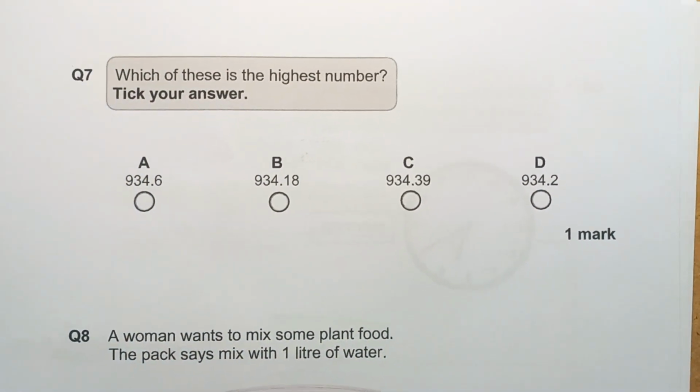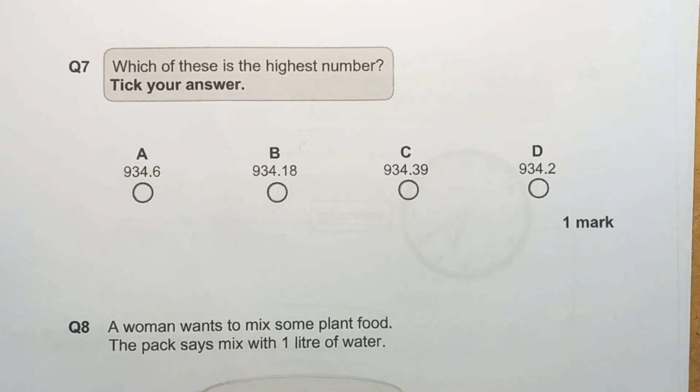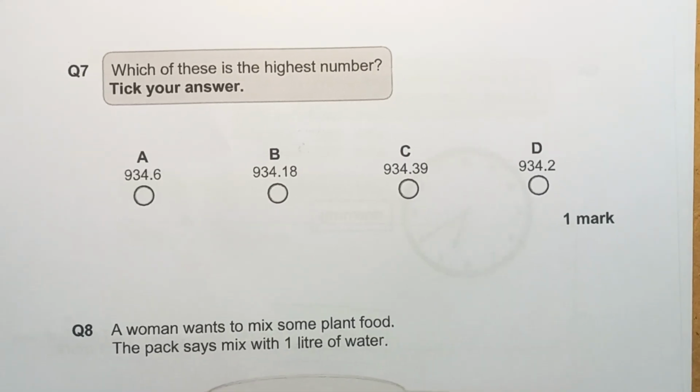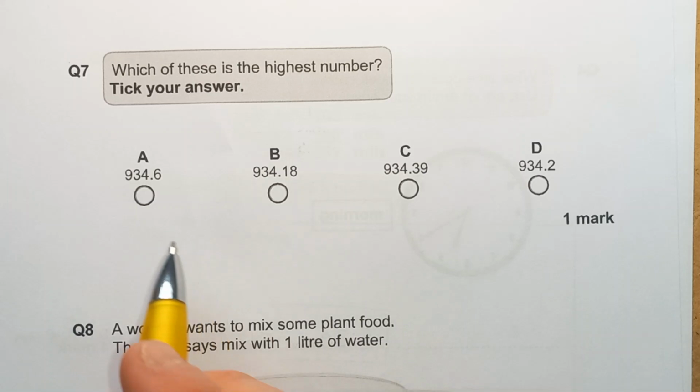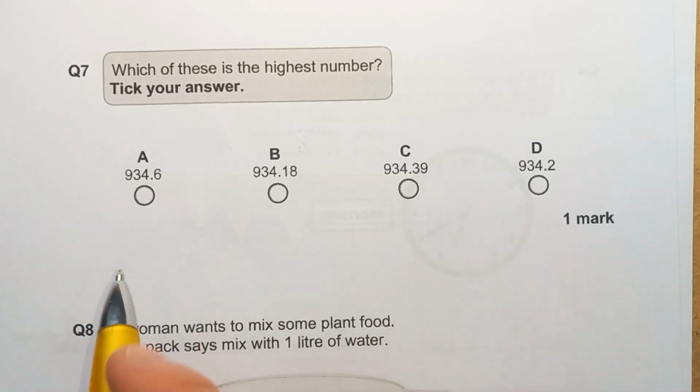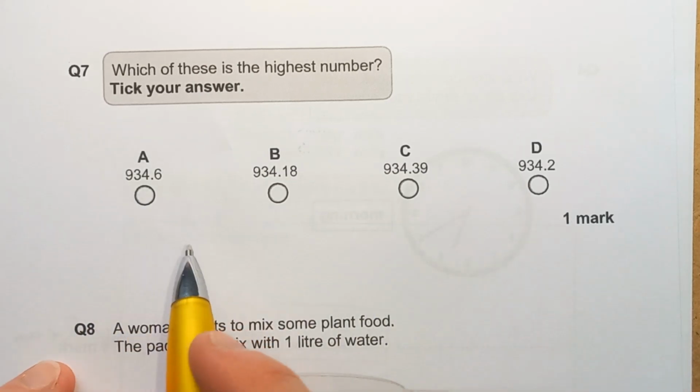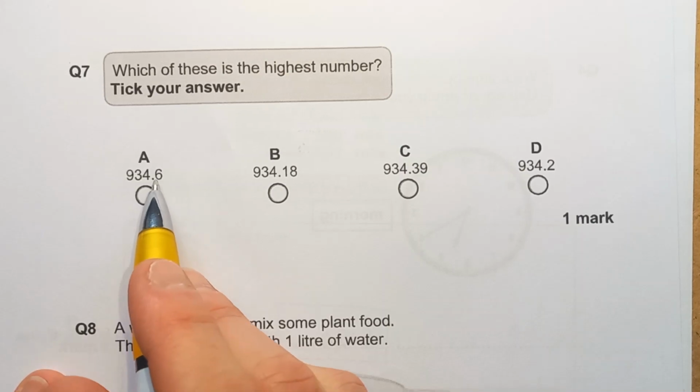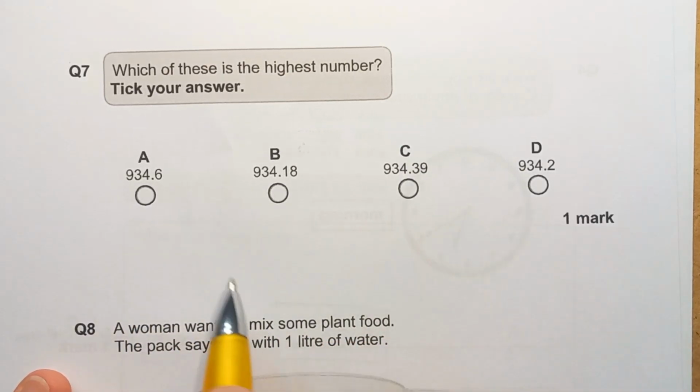Let's bring this down here. Now we've got question 7. Which of these is the highest number? Tick your answer. Okay, well, you might be able to spot it straight away. But we've got a different number of decimal places here.